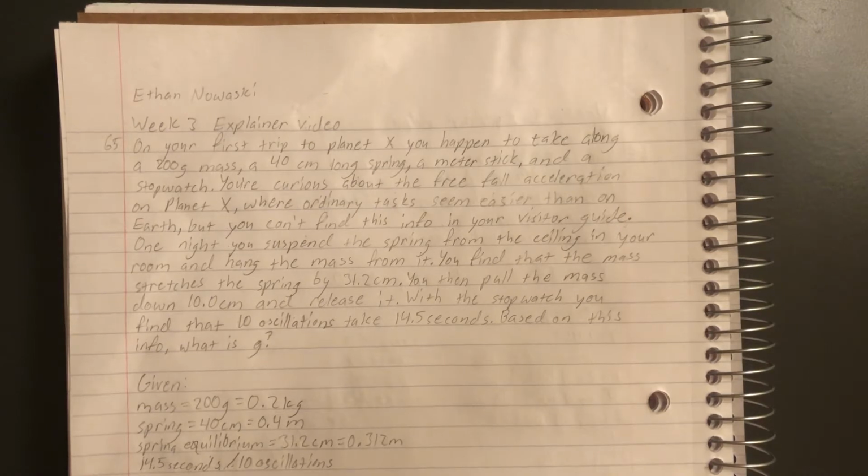One night, you suspend the spring from the ceiling in your room and hang the mass from it. You find that the mass stretches the spring by 31.2 centimeters. You then pull the mass down 10 more centimeters and release it. With the stopwatch, you find that 10 oscillations takes 14.5 seconds. Based on this info, what is g?